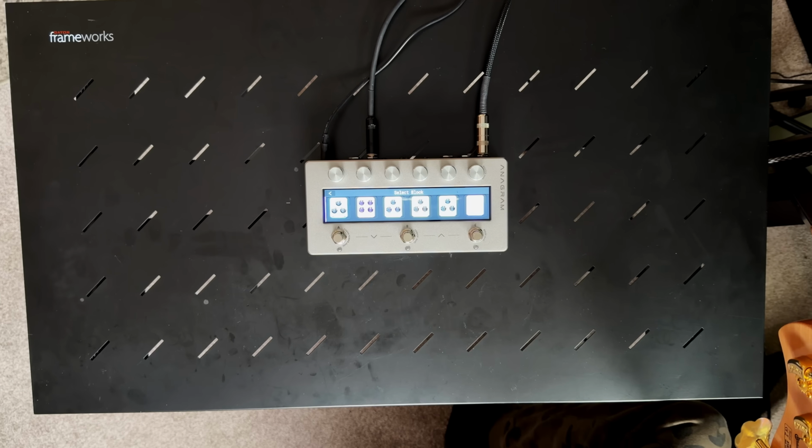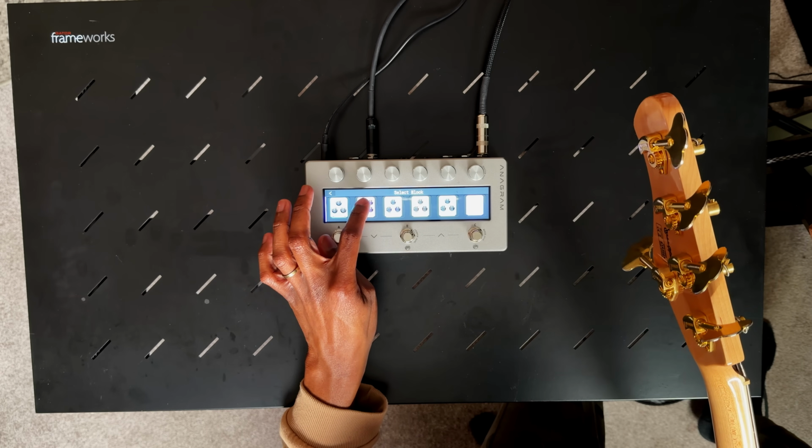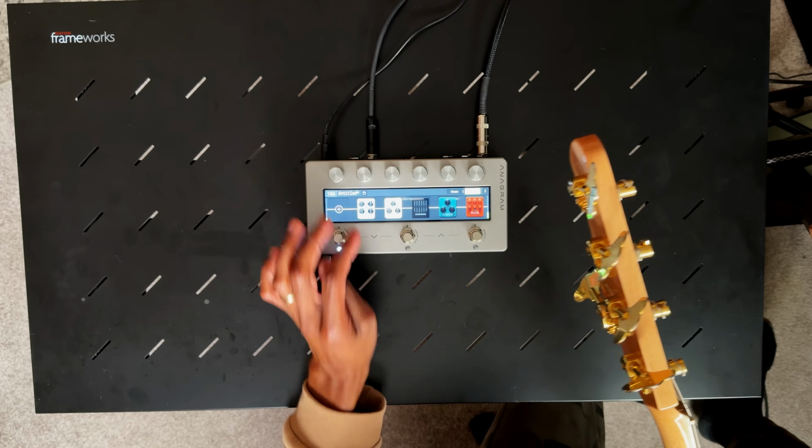Let's see. I know he uses octaves a lot, but I will tell you one of the beautiful things about this Anagram is the octaves sound amazing. Let's see, which one have I been using? Is it this one? I think it's this one.